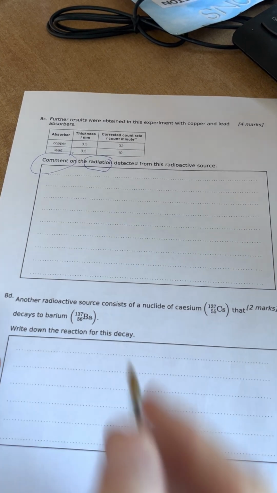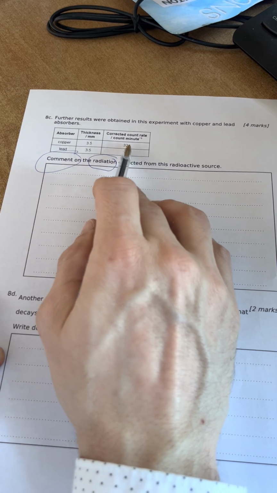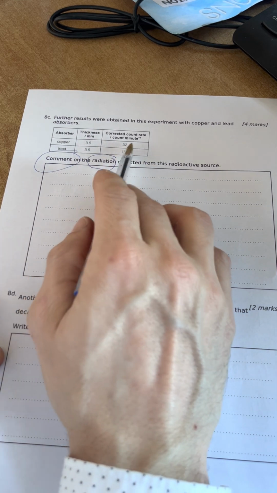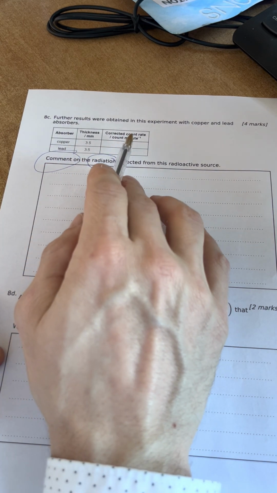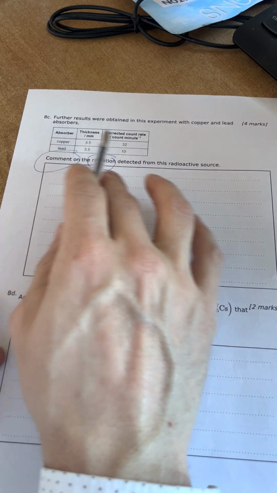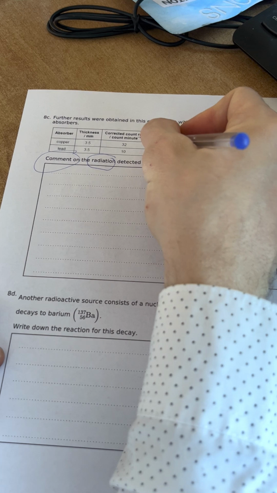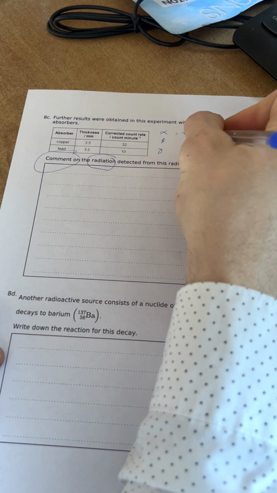So what can we do? Well, we know that when we went from copper to lead, the count rate went down. It didn't stop completely because it's not 0, but it went down. But we also know that there was some radiation going through when it was copper. So there are 3 types of radiation: alpha, beta, and gamma. We know that alpha is stopped by thin paper or air.